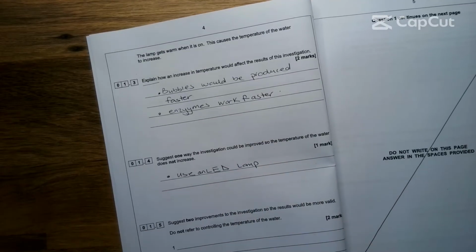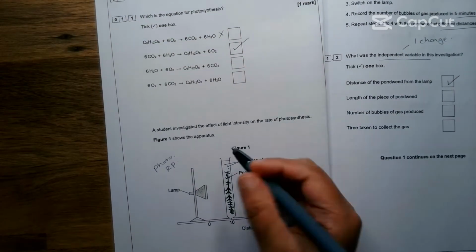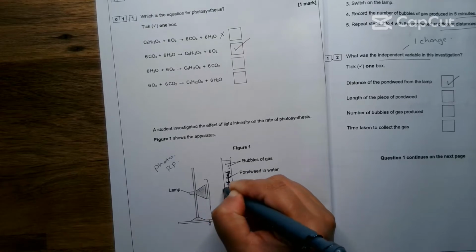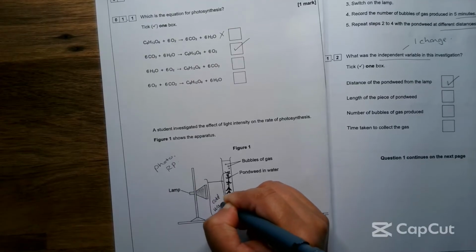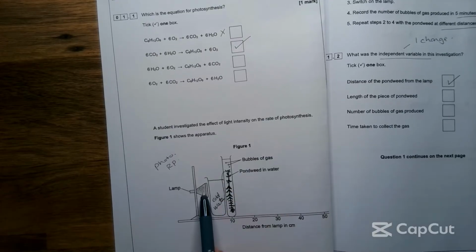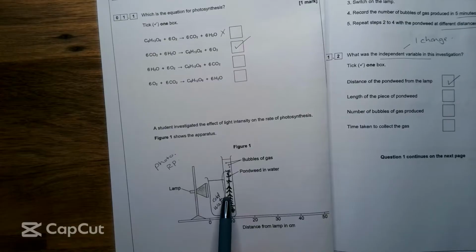Or if you think back to when you studied this required practical in your lesson, you should have learnt that what you can do is, I know I don't have much space here, but you can use a large beaker, fill it up with cold water. So a large glass beaker, fill it up with cold water and place that between your lamp and your pondweed. And the heat from the lamp would be absorbed by this cold water, which means that would prevent the water surrounding the pondweed from getting warmer.